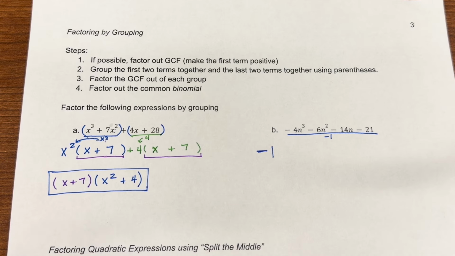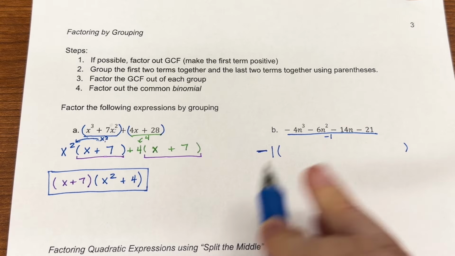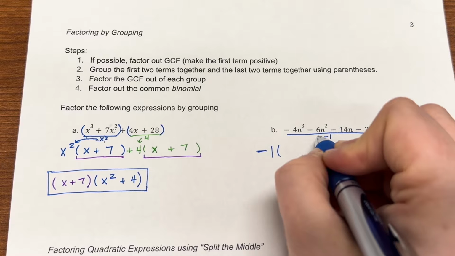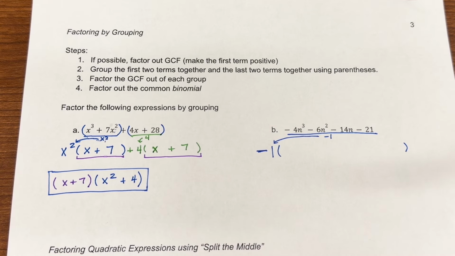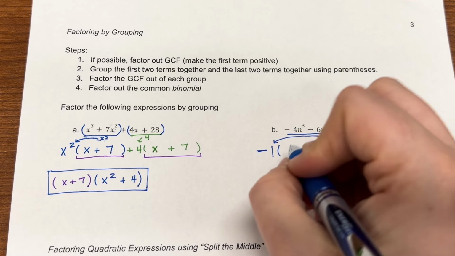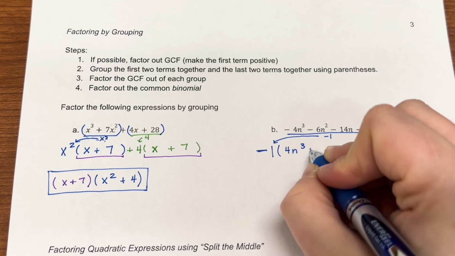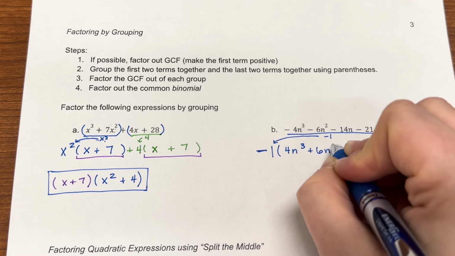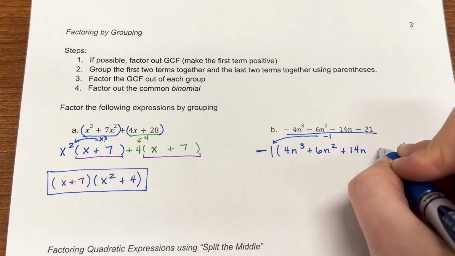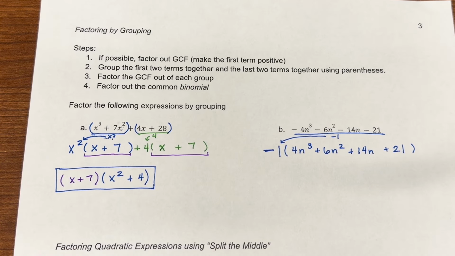And when you're factoring out a negative 1, what you're going to leave behind is just the opposite of all of these. You're just going to change all of these signs. So to factor out a negative just really tells you to change all of the signs. So negative 4n cubed is going to change to positive 4n cubed, minus 6n squared will be plus 6n squared, minus 14n will be plus 14n, minus 21 will be plus 21. Okay.